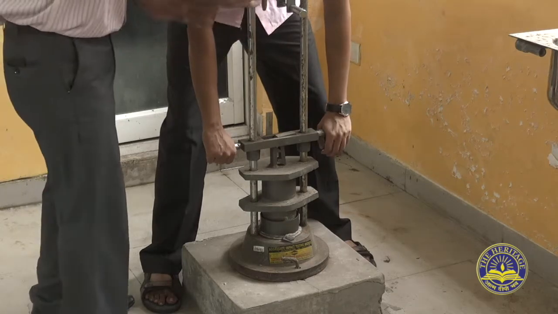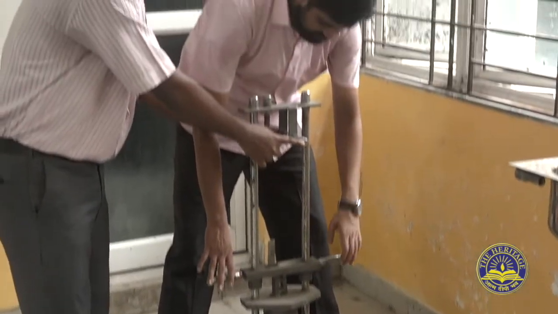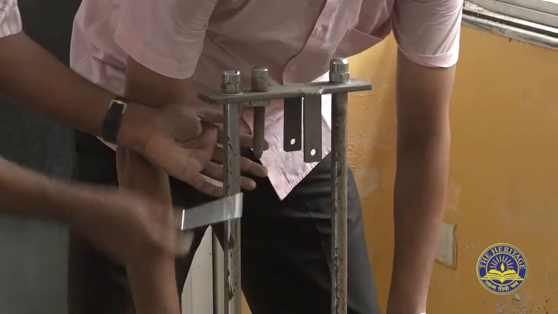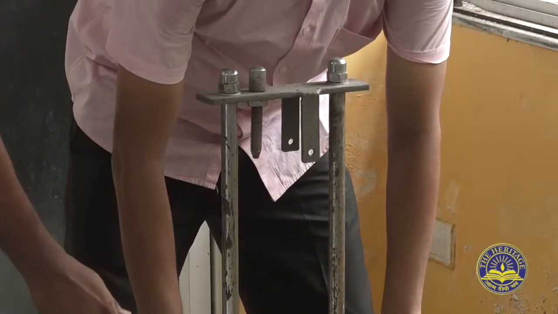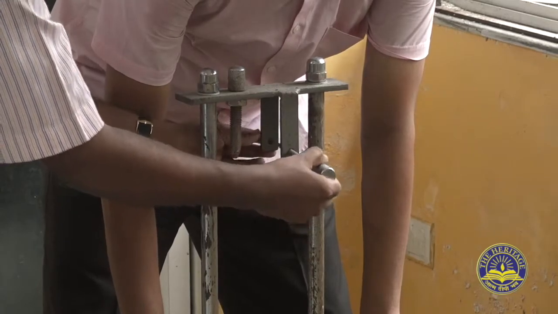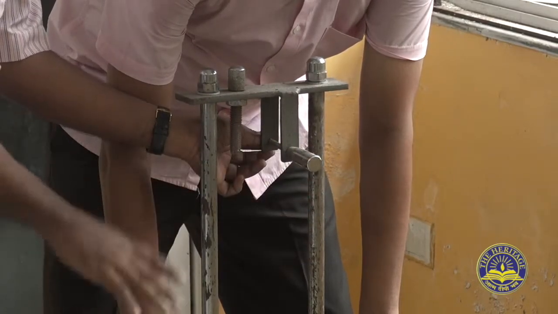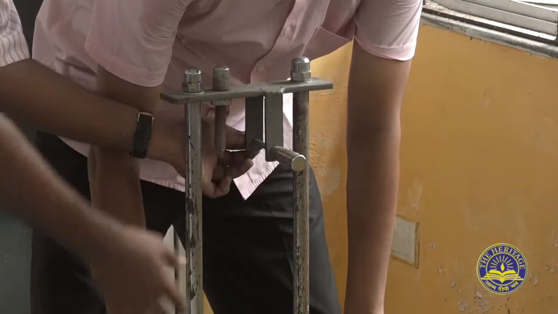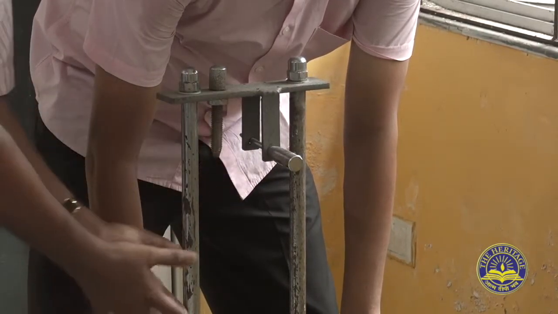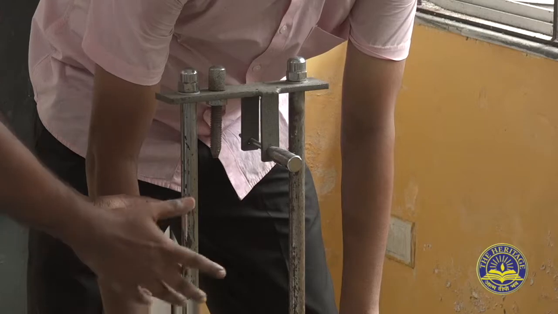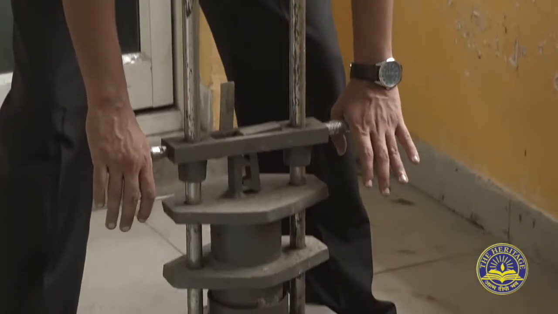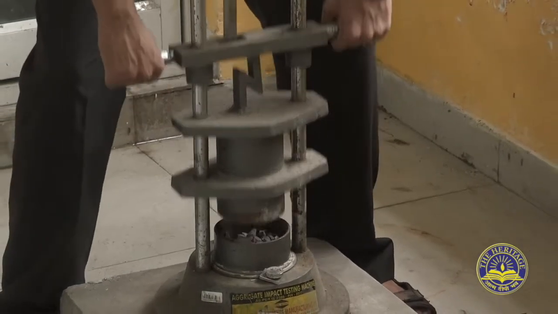Just a minute. There is a locking screw. If it is unlocked, then we can freely move the hammer. For safety purposes, we place the locking screw here so that the hammer does not fall upon our hands or cause any kind of injury. We should avoid it. Okay, so we have 15 blows.